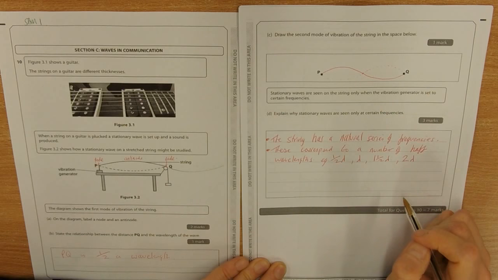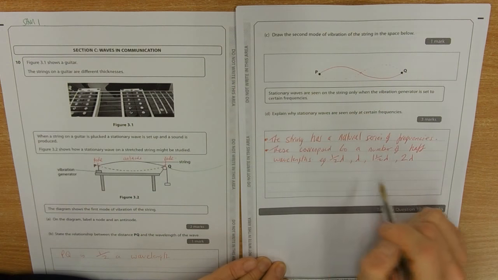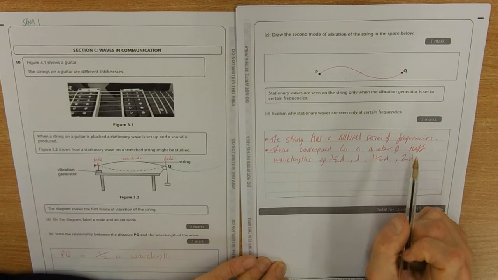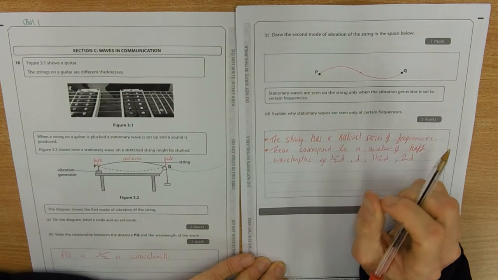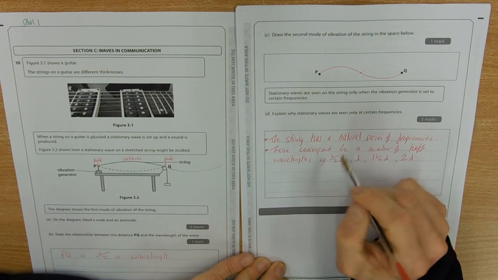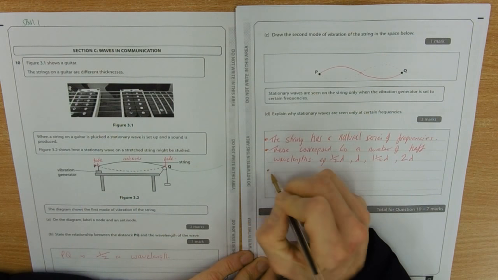And then we need a 3rd mark, saying that the wave is only really produced when the frequency of whatever's vibrating the string equals one of these wavelengths. So that's a tough point really to make.